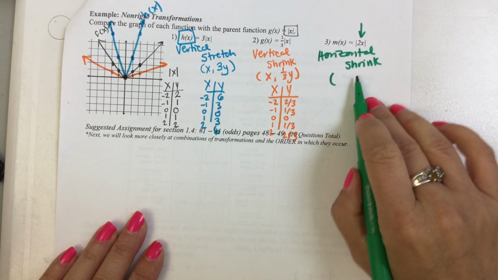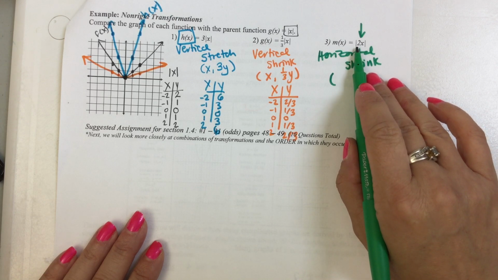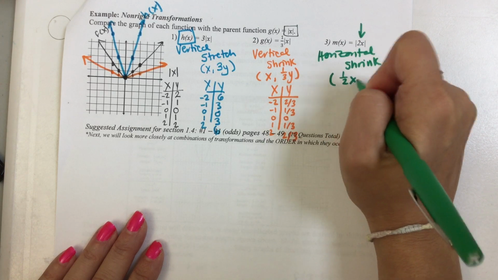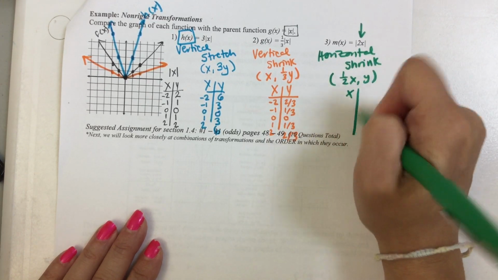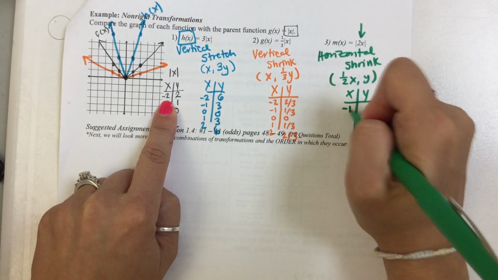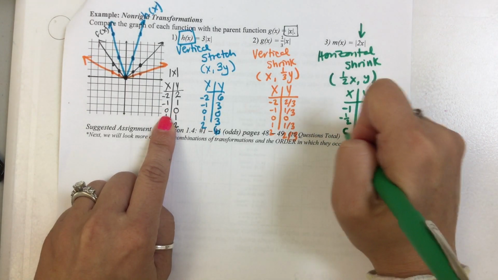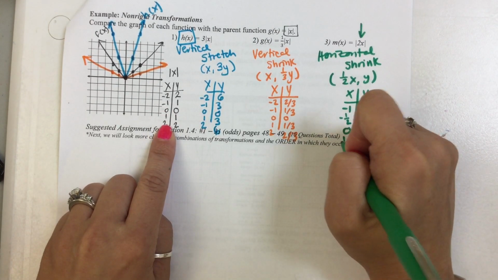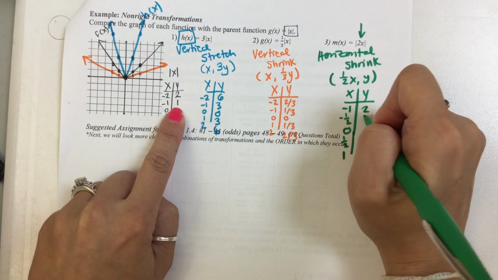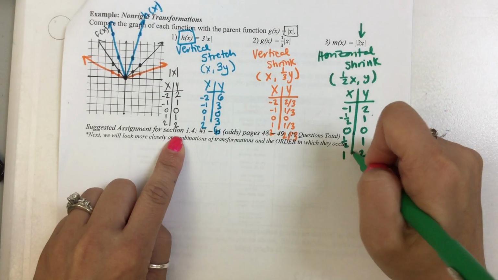Horizontal, we have to multiply the factor to x. The reciprocal is what the factor is. So this is a 2. Your factor is the reciprocal of that, so it's 1/2 times x. You keep the y's. Again, going back to the original. 1/2 of -2 is -1. 1/2 of -1 is -1/2. 1/2 of 0 is 0. 1/2 of 1 is 1/2. 1/2 of 2 is 1. I'm keeping the y's the same because this is a horizontal shrink. It has nothing to do with the y-axis.